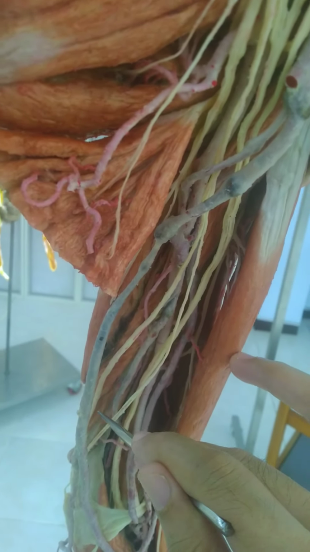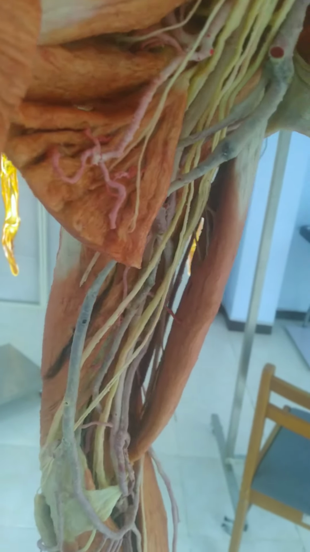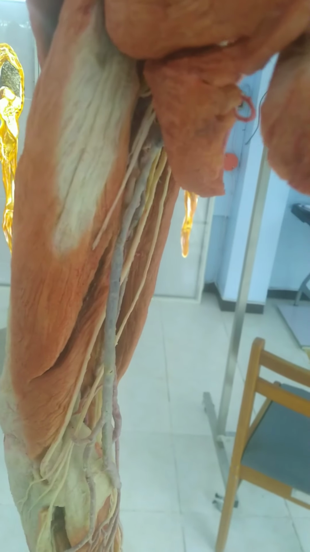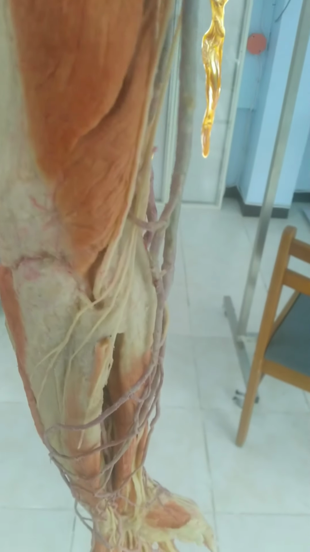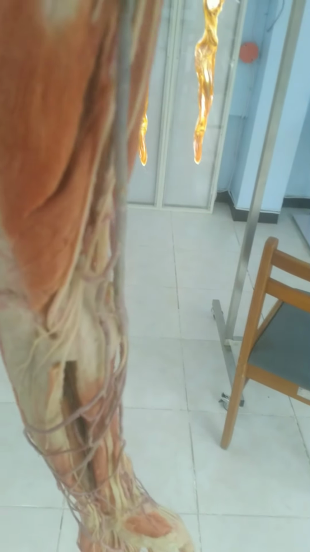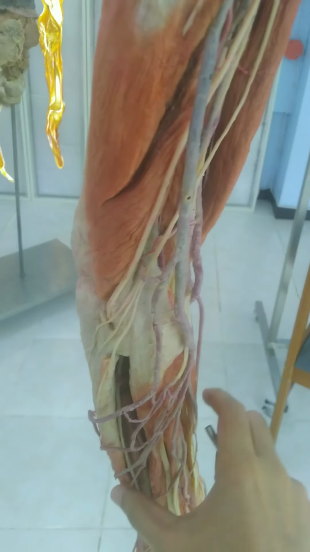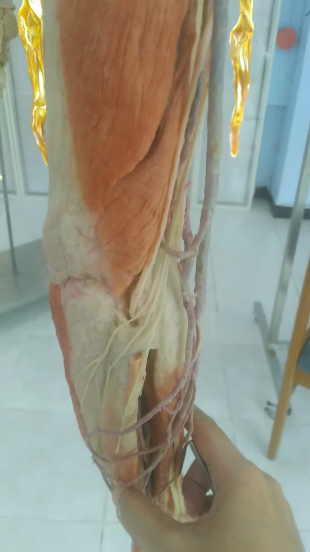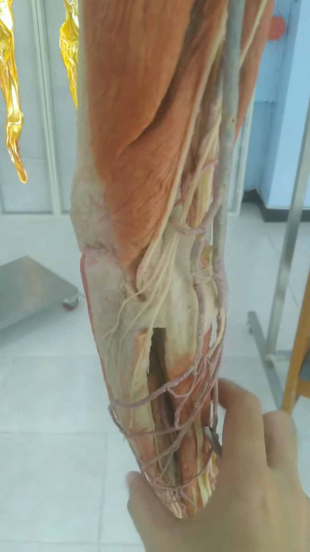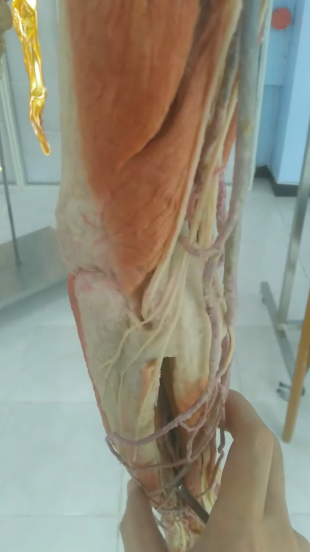It goes towards the posterior. It goes towards the medial aspect of the arm, going to the posterior compartment of the forearm.